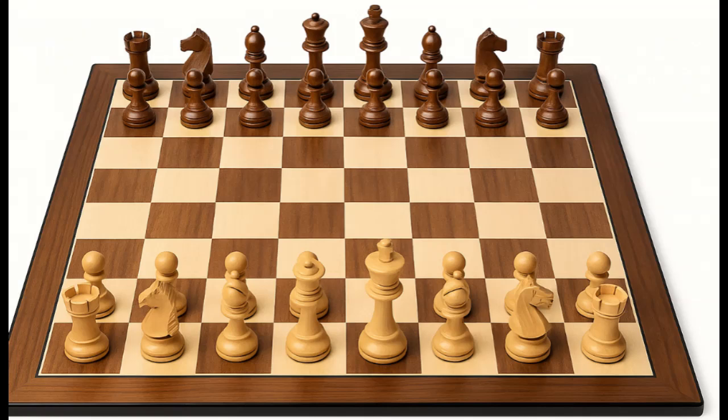And numbers are the same from rows 1 to 8. E1 white king. E2. E3. E4 white pawn. E5 black pawn. E6. E7. E8 black king. So yeah, this is how you would quickly navigate around the board.